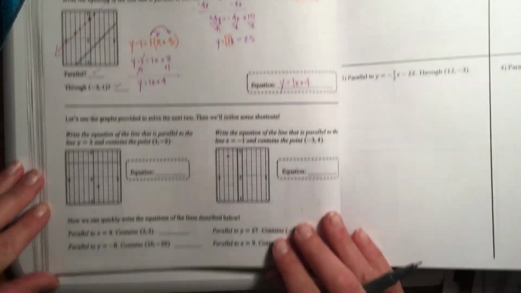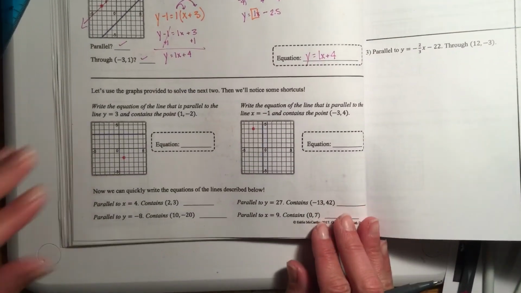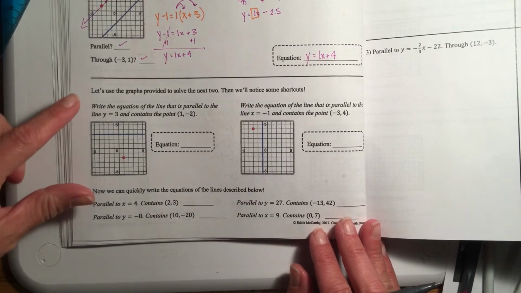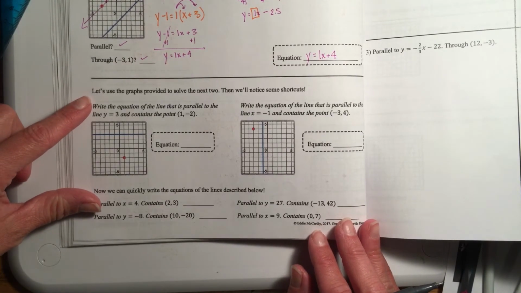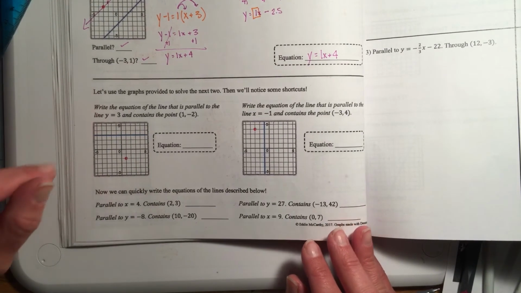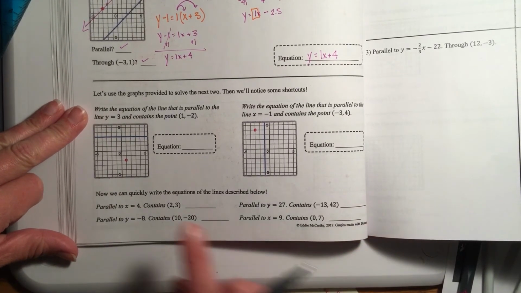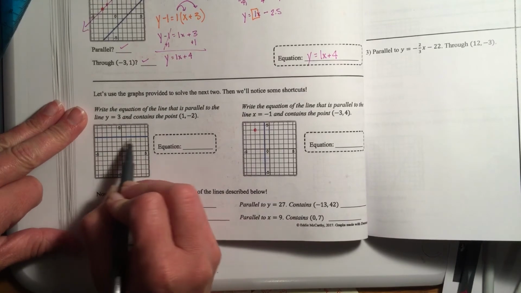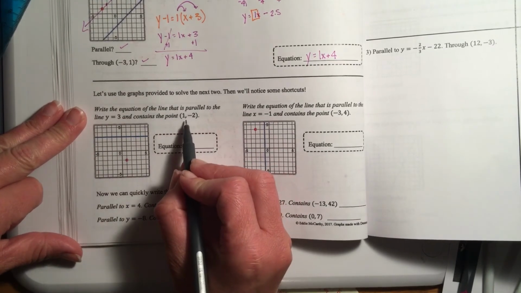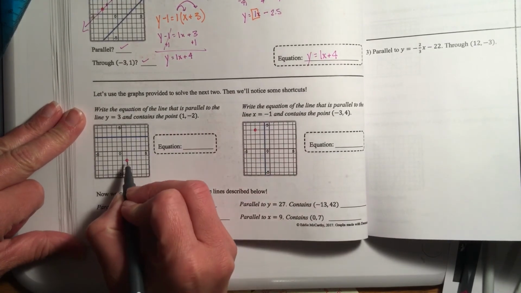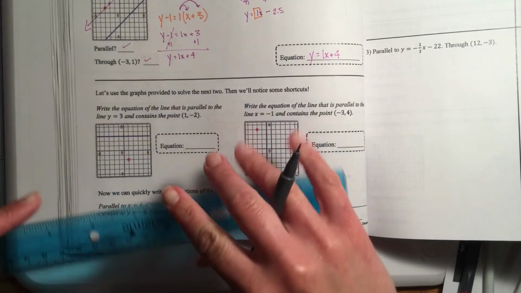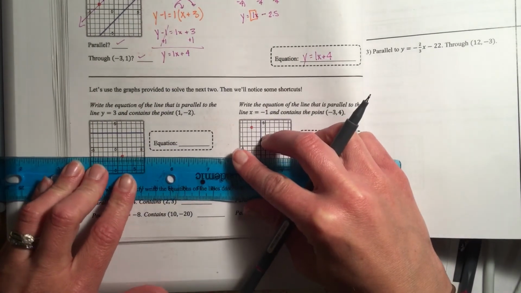Okay, last couple little problems here. We have a pretty short session of notes today. It says, let's use the graphs provided to solve the next two, then we'll notice some shortcuts. Write the equation of the line that is parallel to y equals 3. So this is y equals 3, that blue line, and contains the point (1, -2). So if it's going to go through this point, guess what? I'm just going to graph it.